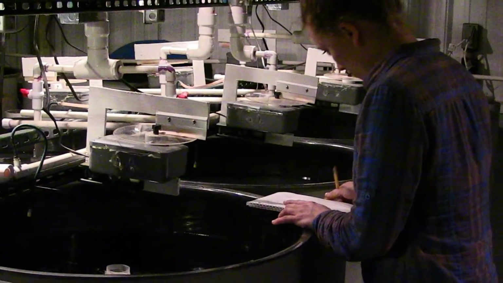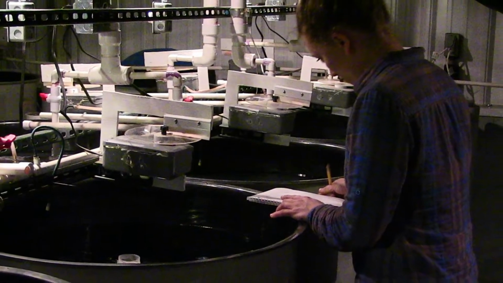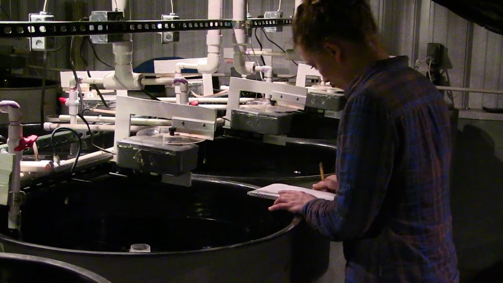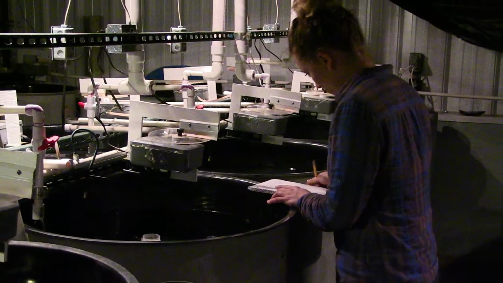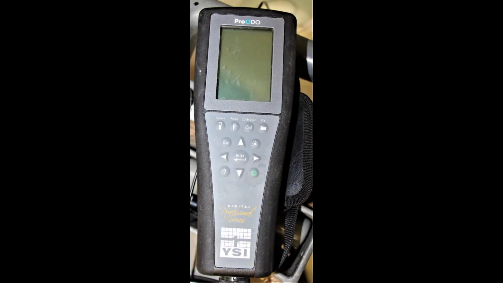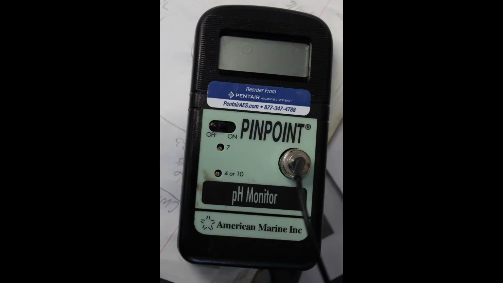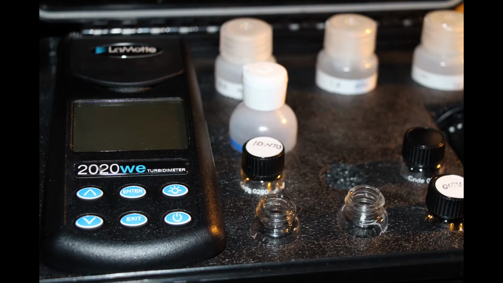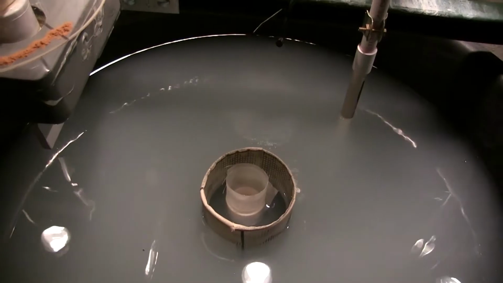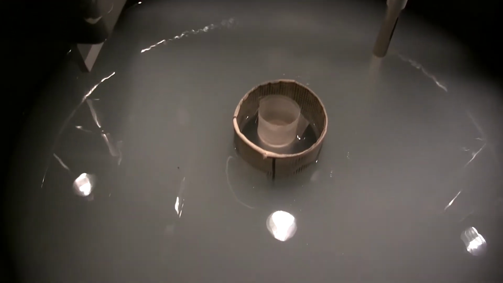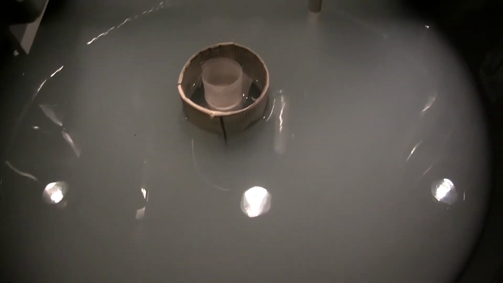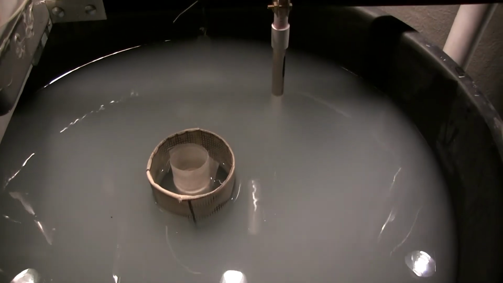Each day before cleaning, water temperature, oxygen, pH, and turbidity of several tanks should be monitored to verify safe ranges. UWSP NADF uses a YSI Pro dissolved oxygen meter to monitor both temperature and oxygen, a pinpoint pH meter to monitor pH, and a 2020 Lamotte or Hawk turbidity reader to check turbidity in the tanks. Clay is used to increase water turbidity in the tanks. We will discuss clay setup later in this video manual.